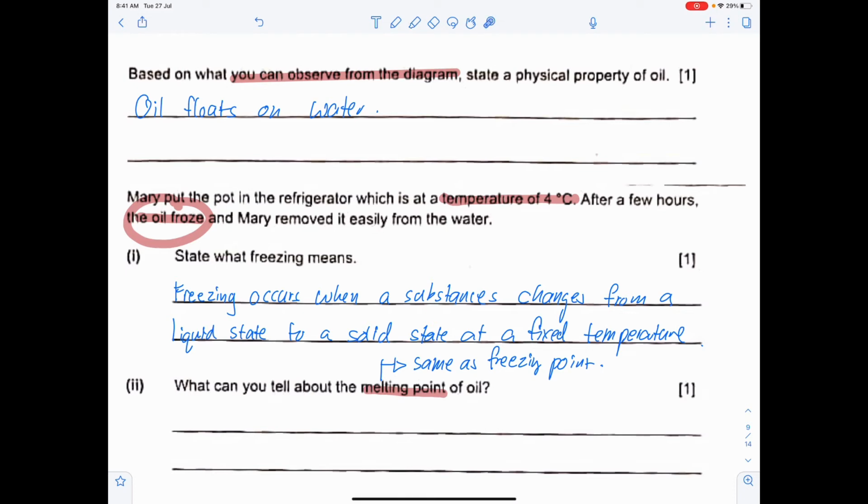Any mistake will give you a subtraction of 1.5 marks.